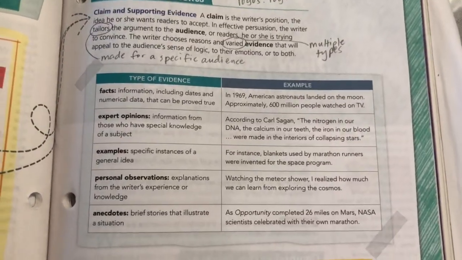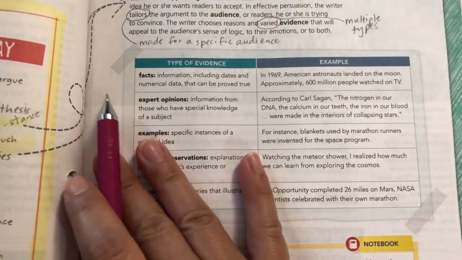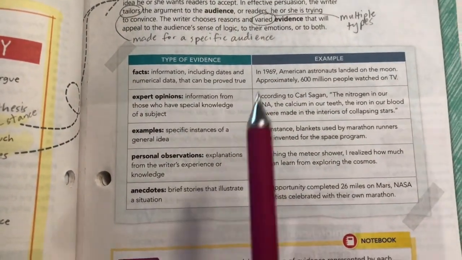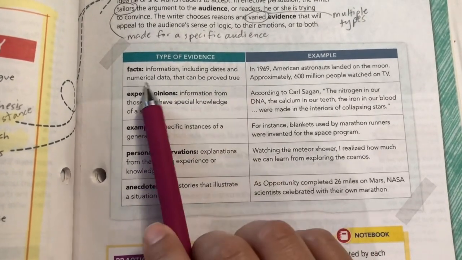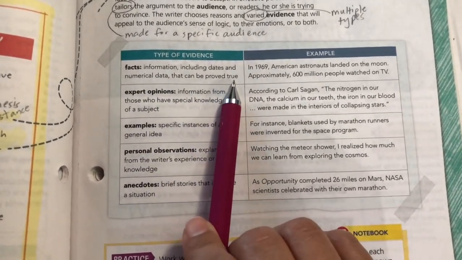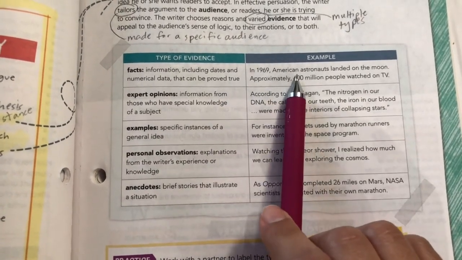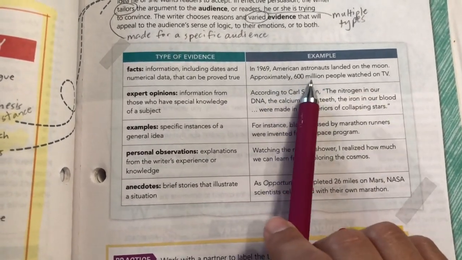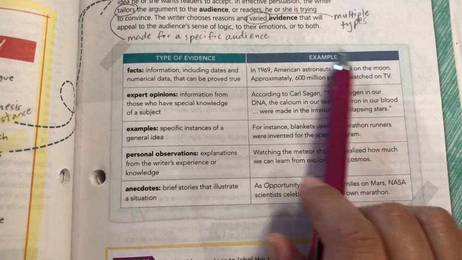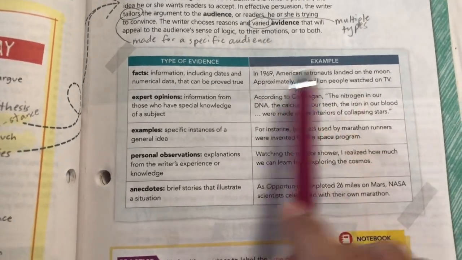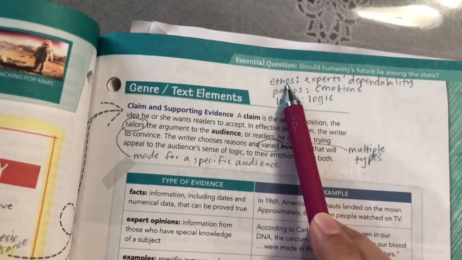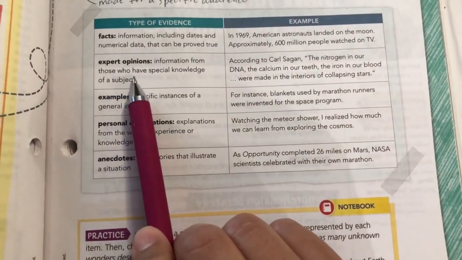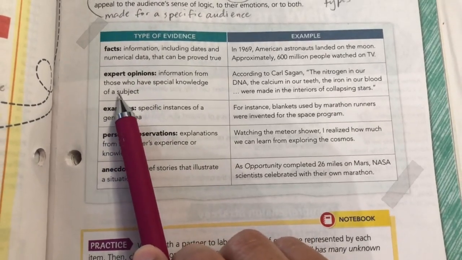So here are the multiple types of evidence, and we have examples of each one. So for a fact, of course, we have information including dates and numerical data that can be proved true. In 1969, American astronauts landed on the moon. Approximately 600 million people watched on TV. This is something that I can prove.